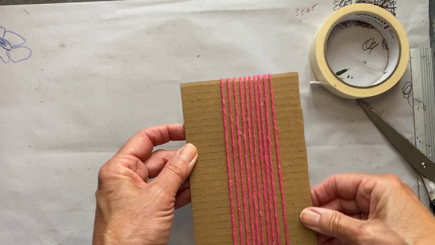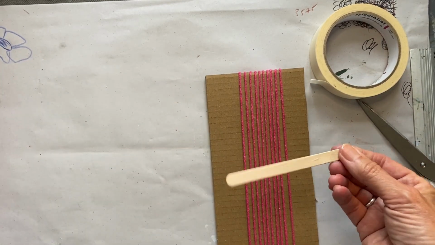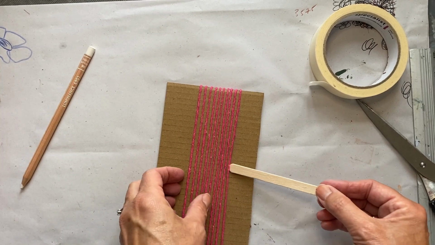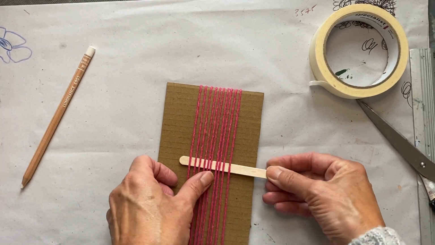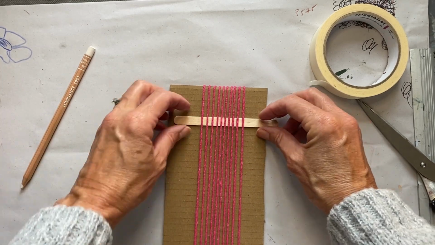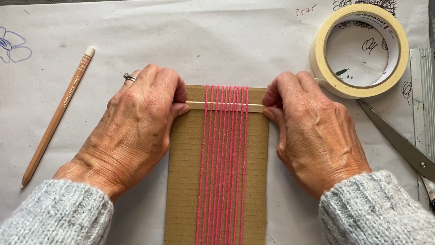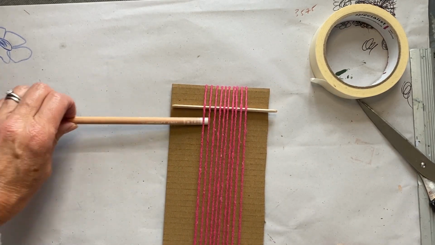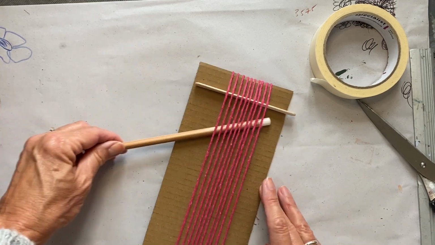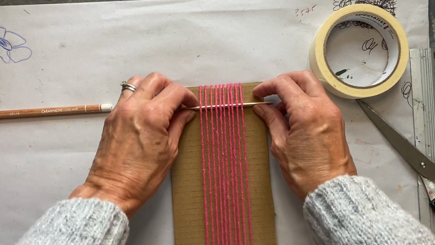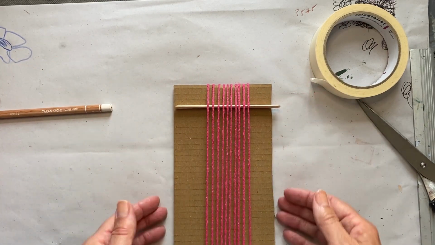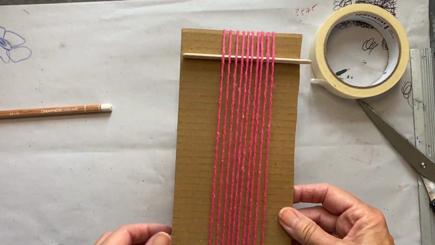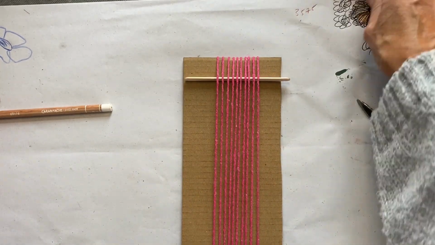Now, this is where our stick comes into play, or a pencil, because we need to create a gap. And for some reason, this is called a shed. No idea why. Not at all. I've tried looking it up. Still don't know. Again, you could use a pencil as well. It's just to give that a little bit of a lift. And that is your loom. There it is. How easy is that?